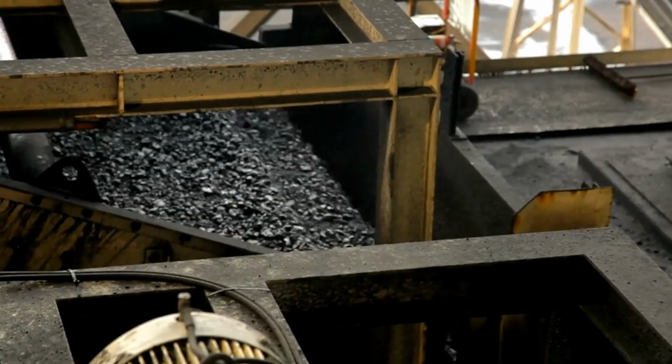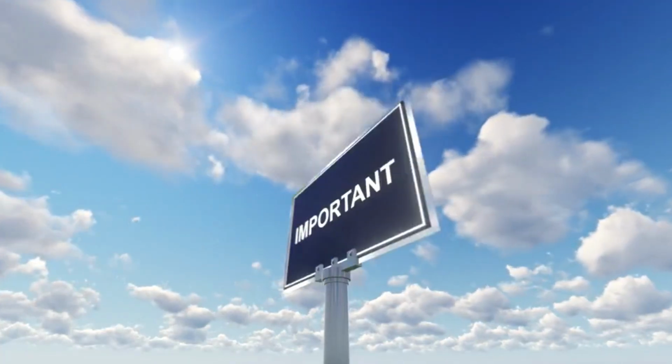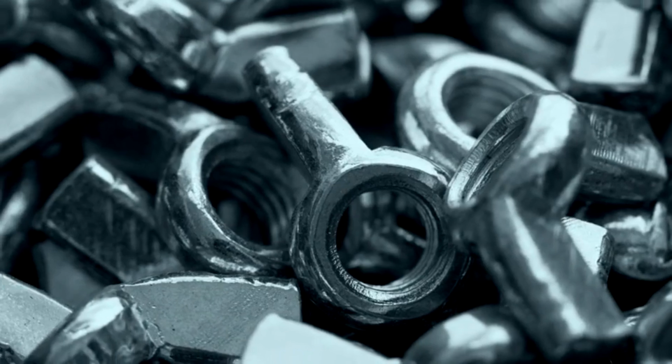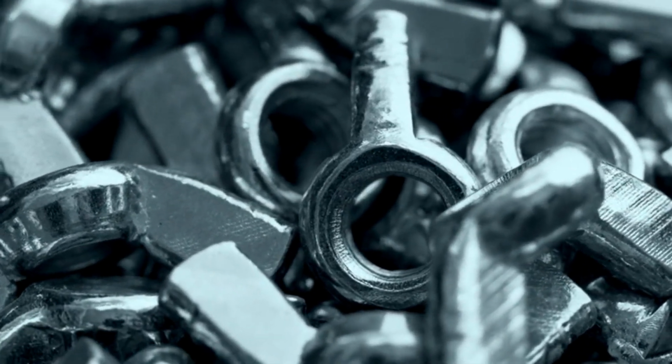The zinc is either mined from the earth or recovered from scrap metal. It is then purified to remove impurities. Zinc often contains small amounts of other metals, like aluminum or copper, to enhance its properties.